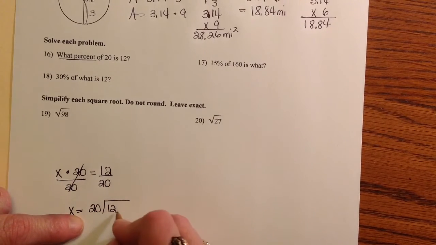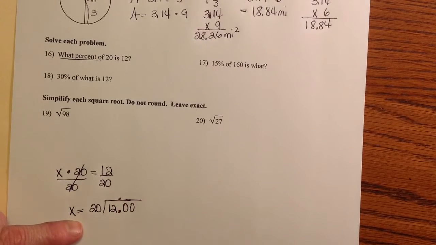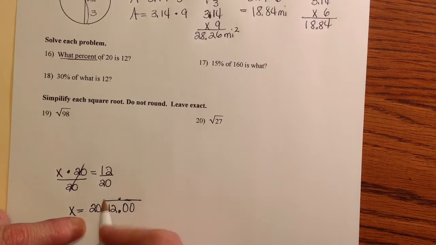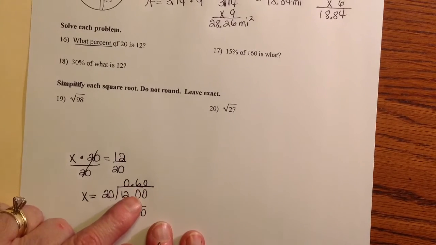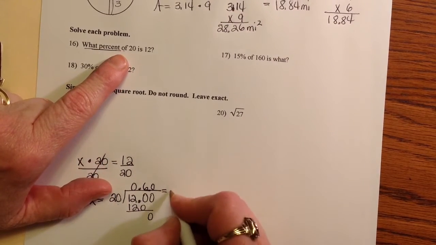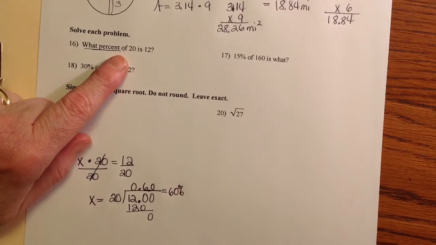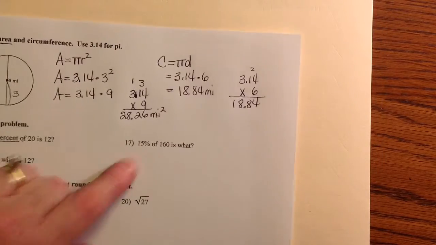Now 20 won't go into 12, so let's add a decimal and zeros, and I'm going to bring that decimal straight up. This can't be a decimal, and it's not, so 20 doesn't go into 12. 20 goes into 126 times. Now, you can go ahead and do the 0 if you want to, and so you've got your 2 decimal places. Now, it didn't say what decimal of 20 is 12, it said what percent. So 60 hundredths is 60%. So x equals 60%.